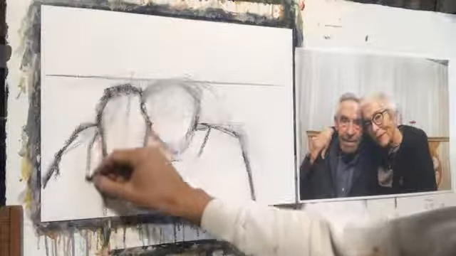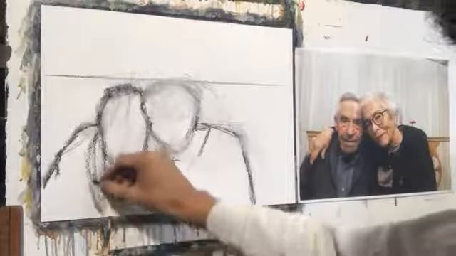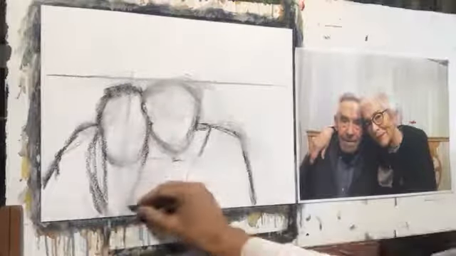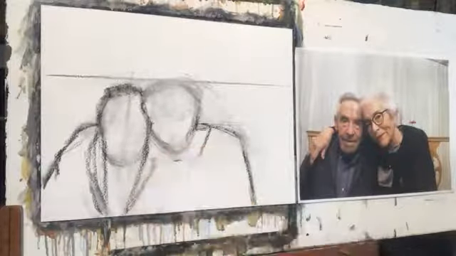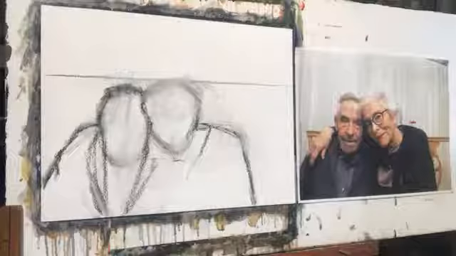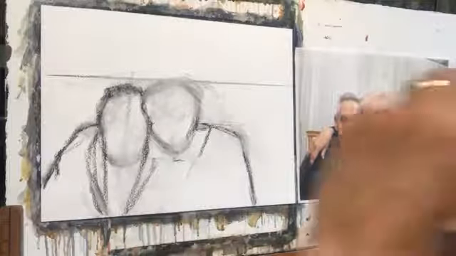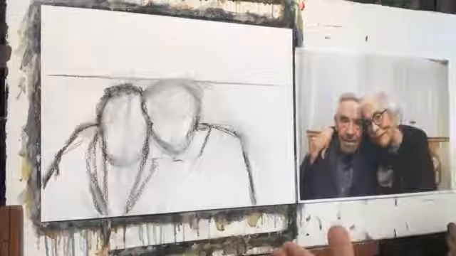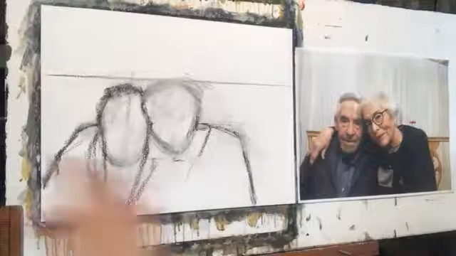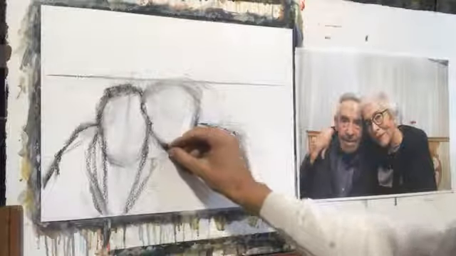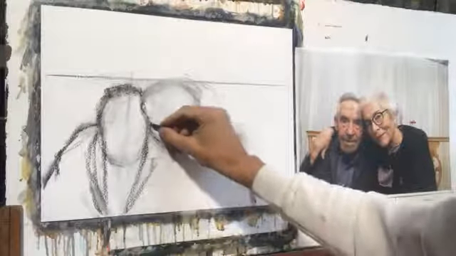Okay. And just here we go. Yeah, so I'm doing structural lines. That's where I'm at. Charcoal stage, however long it takes, I'm not gonna put pressure.